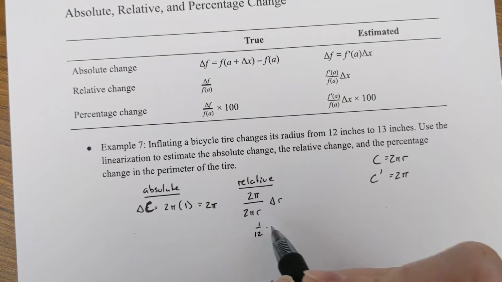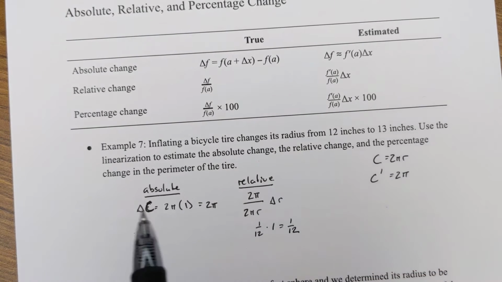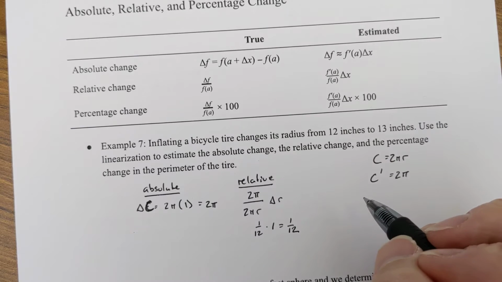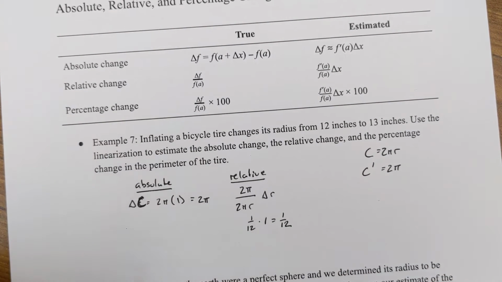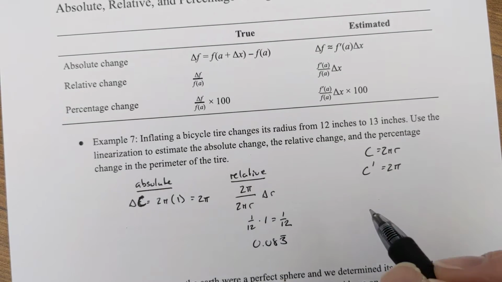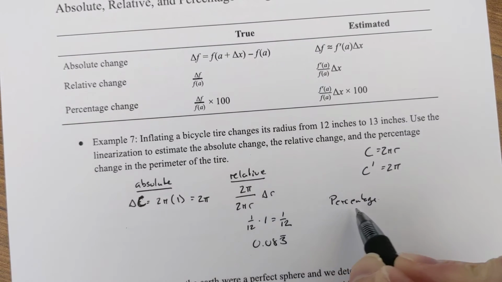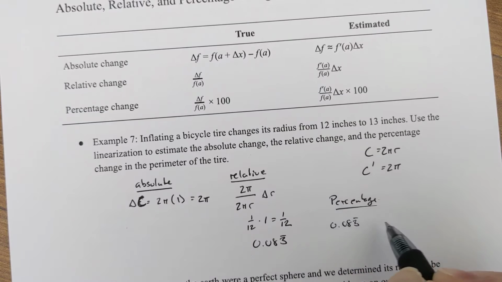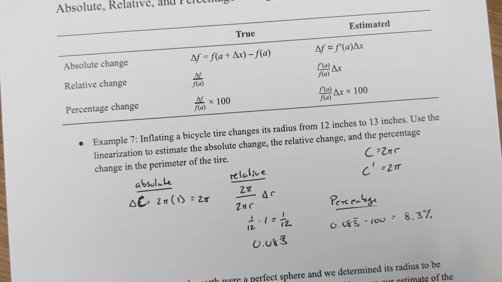So 1/12 times 1, or just 1/12. And then the last one, I'll make this a decimal because we're going to need it for the next one. So this is 0.083 repeating. Then the percent, you would just take this number times 100, so that would be approximately 8.3%.